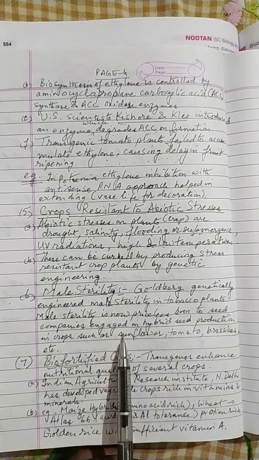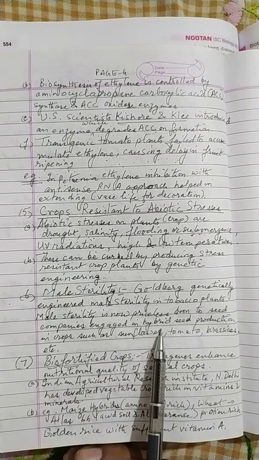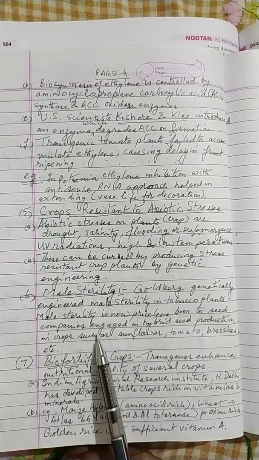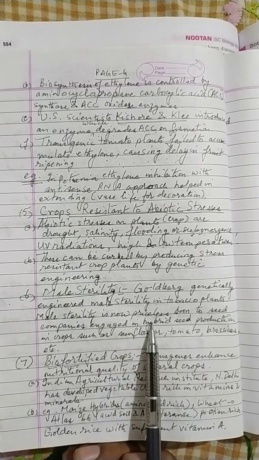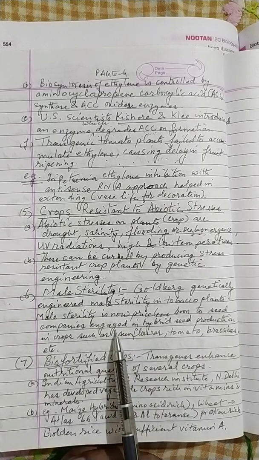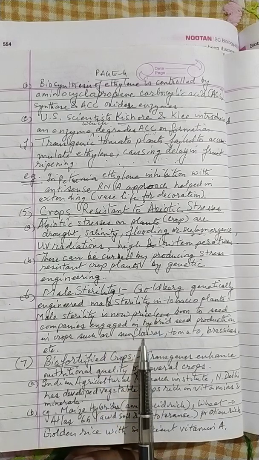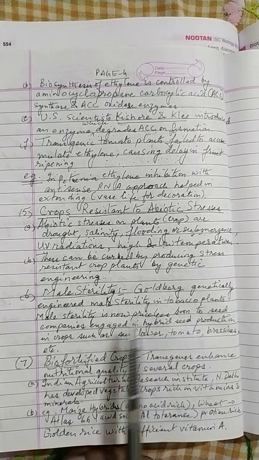Only these seeds or these varieties which the farmers grow have all the incorporated best variations in them. They have the best nutrients in them. They are pest resistant and male sterile. So that is why they were prepared by Goldberg, by genetic engineering.